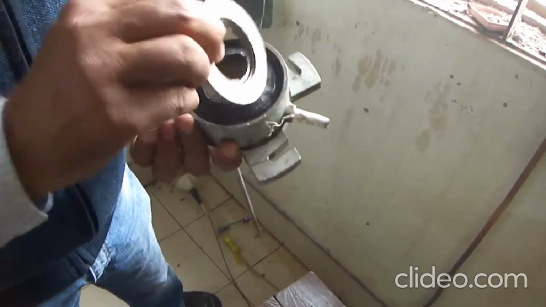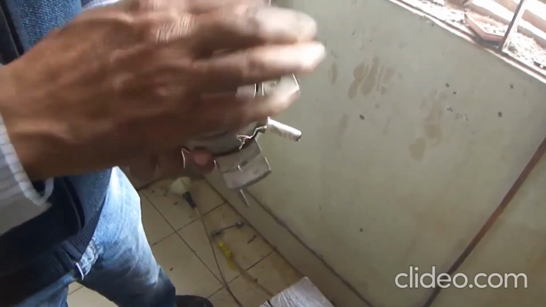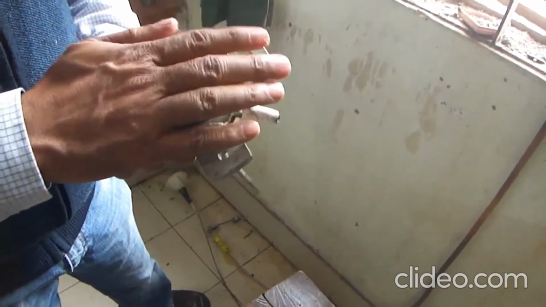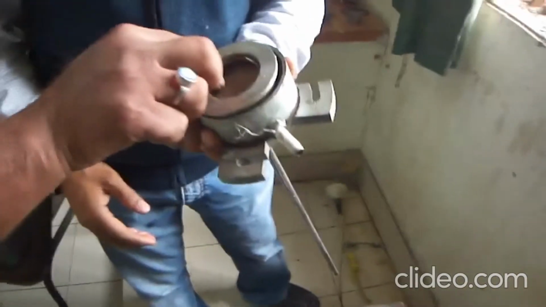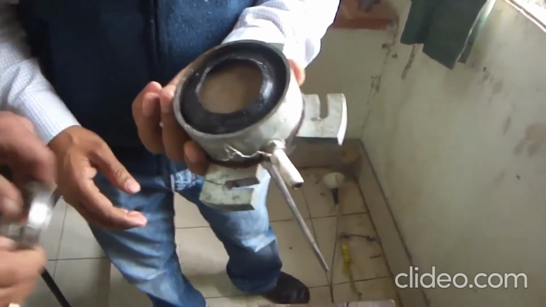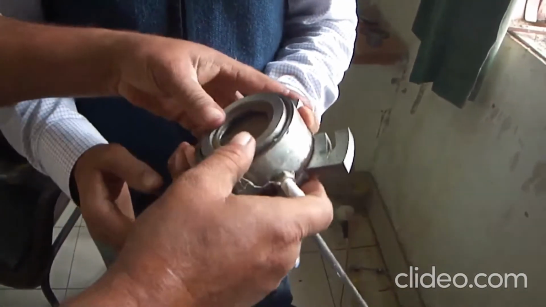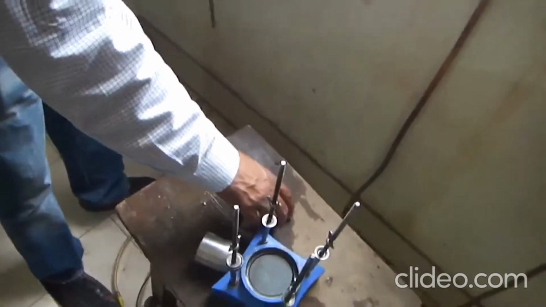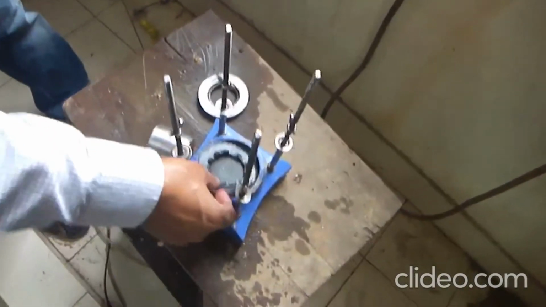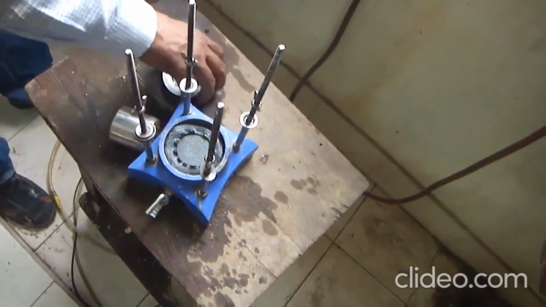Oh, this is the opposite side, this side. Yeah, like this. And the same thing here at the bottom. We need to seal this.